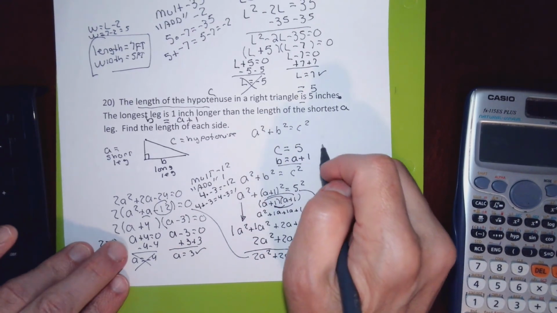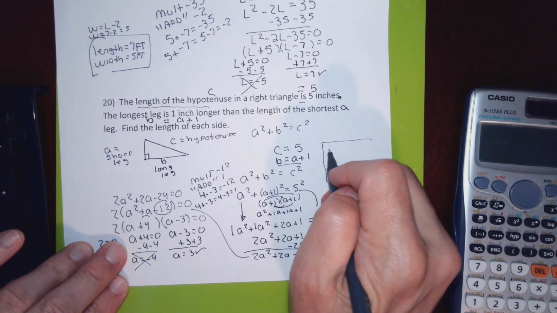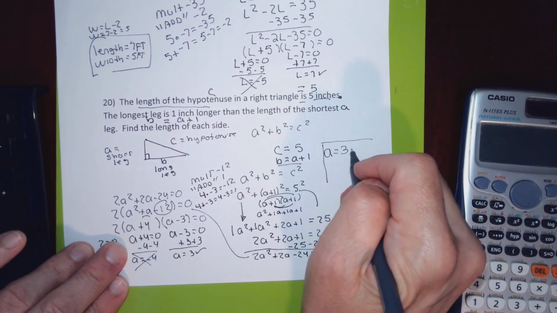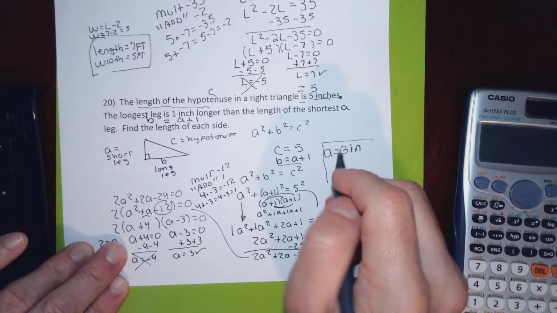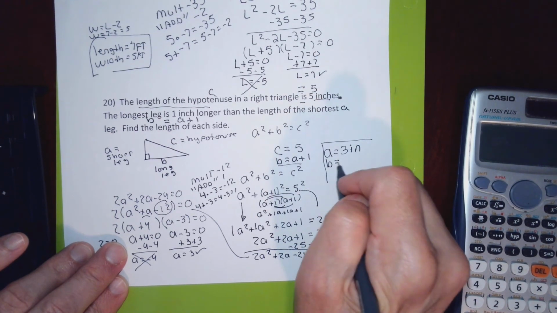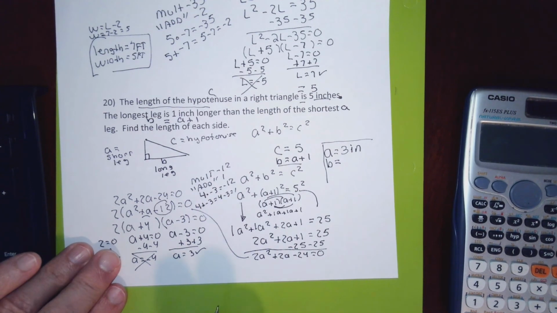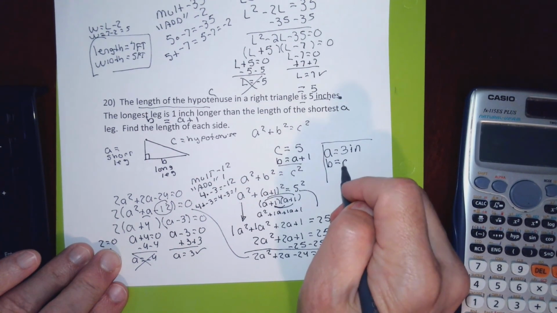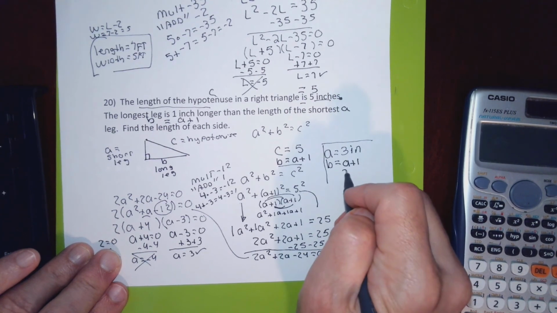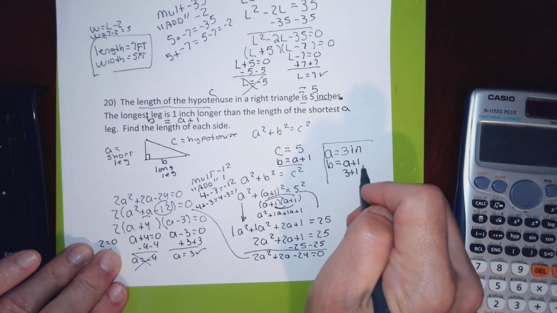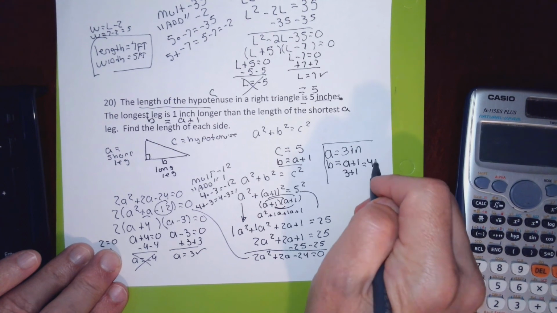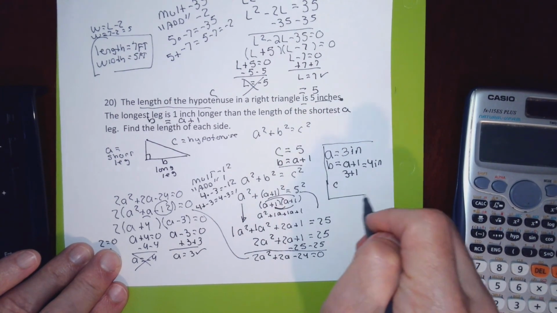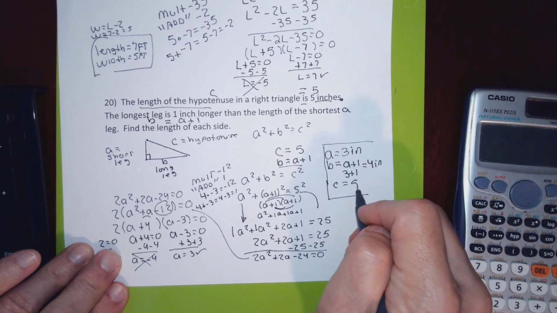Triangles have 3 sides. I'm going to write the length of each. First I'm going to do a equal to 3. I peek at the dimensions. I'm going to get inches. Then I'm going to find the b. I wrote down to myself somewhere that b is a plus 1. So b is going to be a plus 1. So it's going to be 3 plus 1. And b is going to be 4 inches. And c was given at 5 inches.